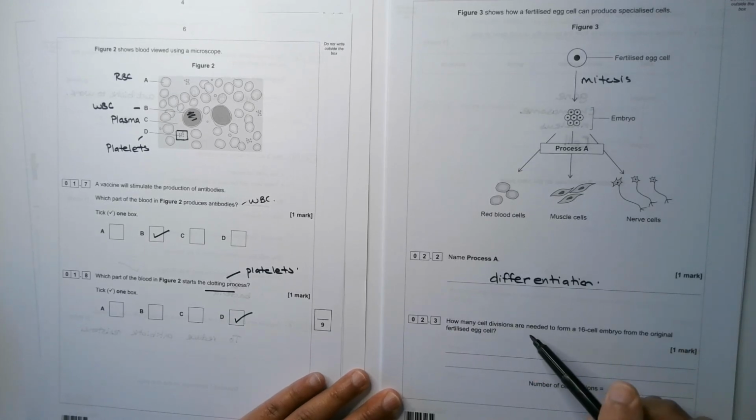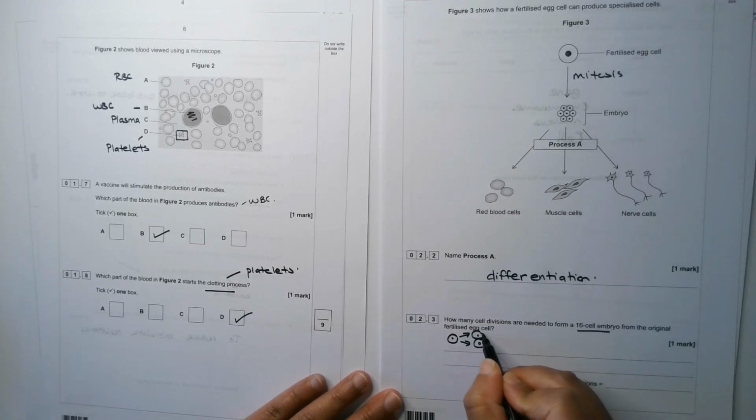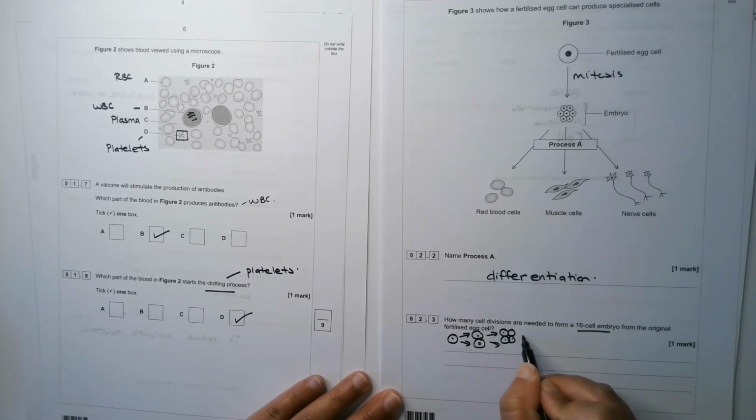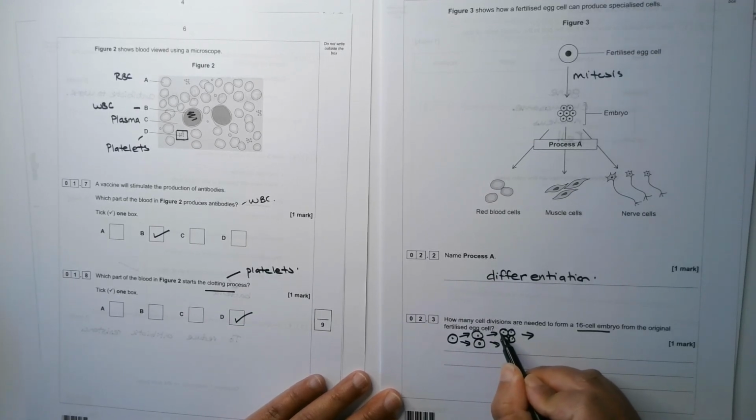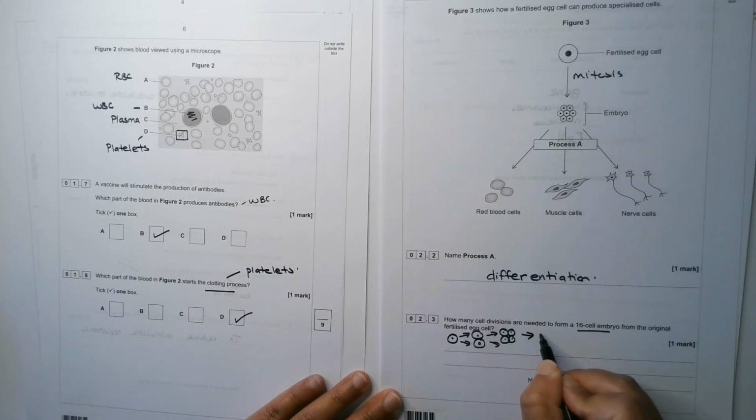How many cell divisions are needed to form a 16-cell embryo from the original fertilized egg cell? So, you have a cell, it divides into 2, then each cell will divide again, so you end up with 2 going into 4. Each cell divides into 2, so 4 times 2, you would end up with 8 cells.